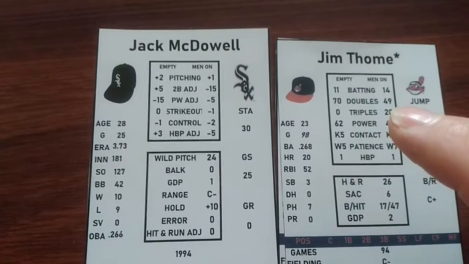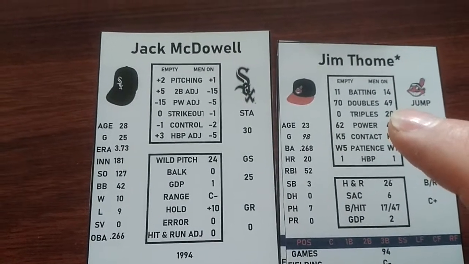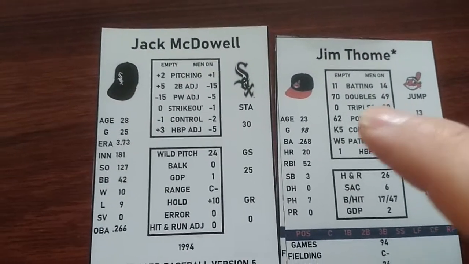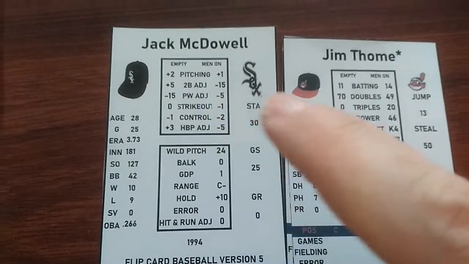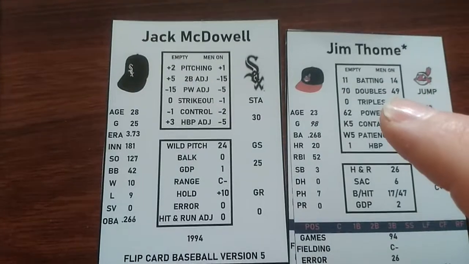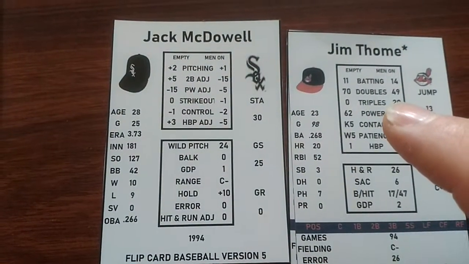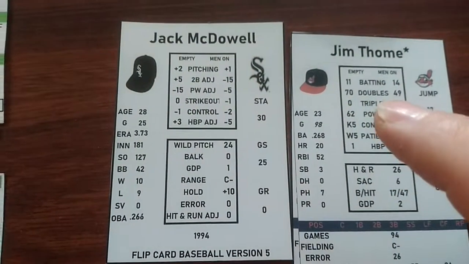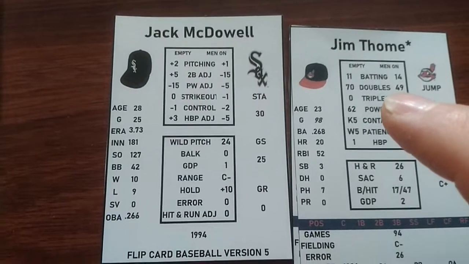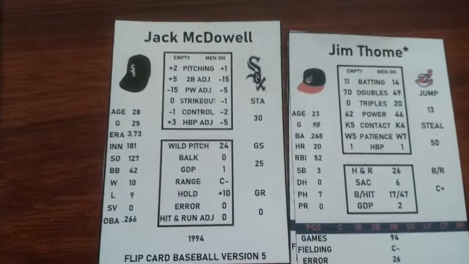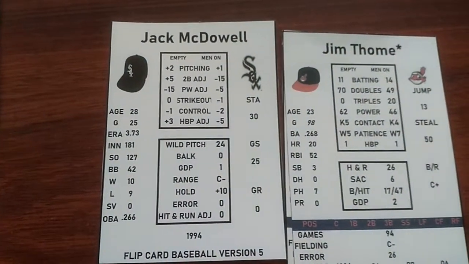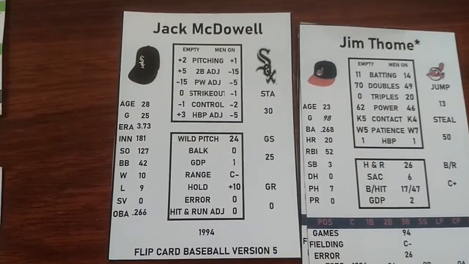A little bit less with the men on base, 49, but Jack McDowell really bears down with the men on base. He's a -15, so he takes that 49 to a 34. So with men on, it's a 34% only. If the bases were empty, it's a 75%. A really big discrepancy between the two ratings when these two batters come up.